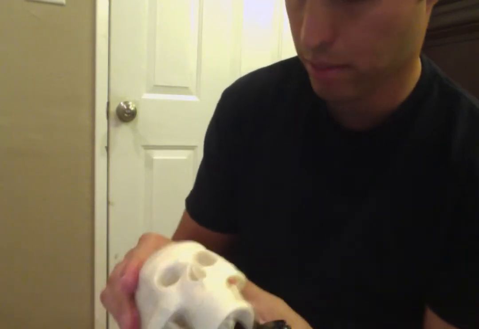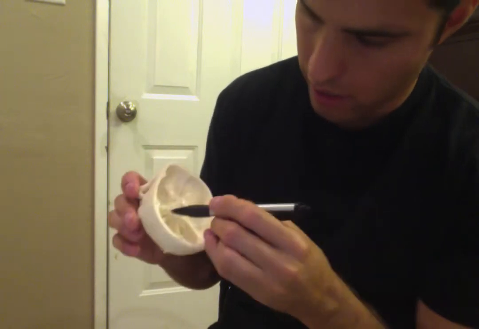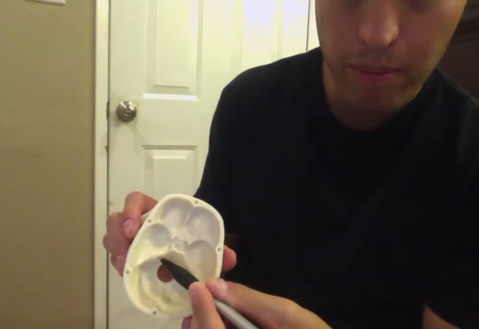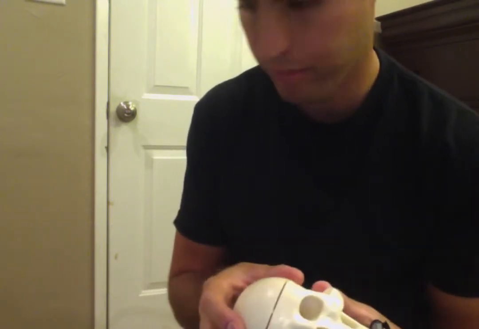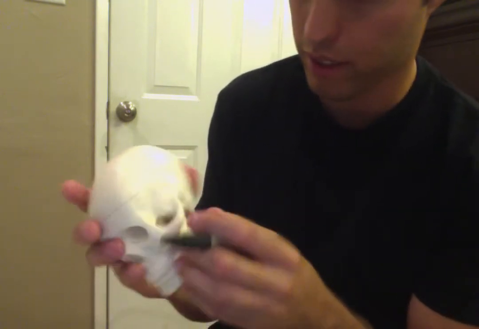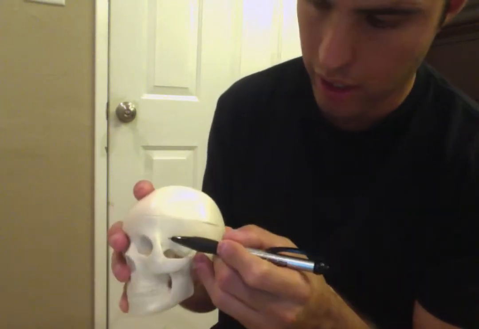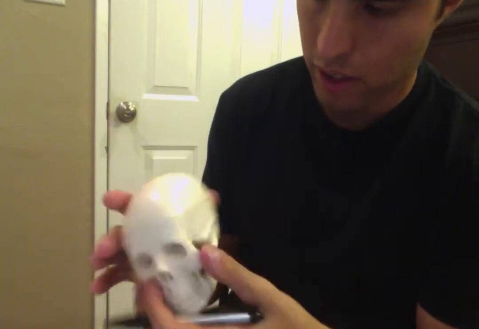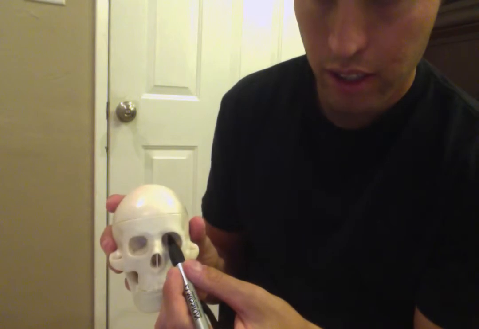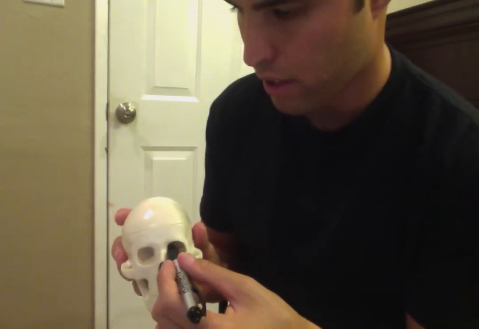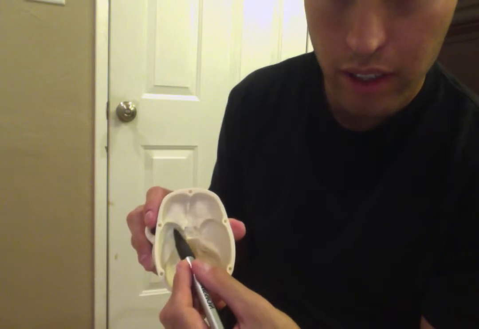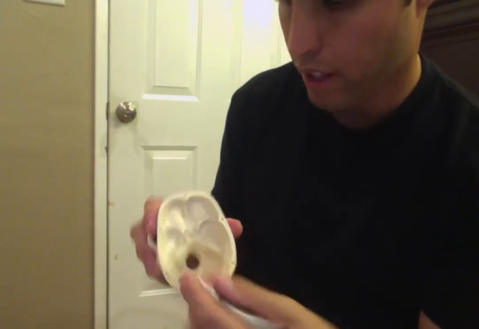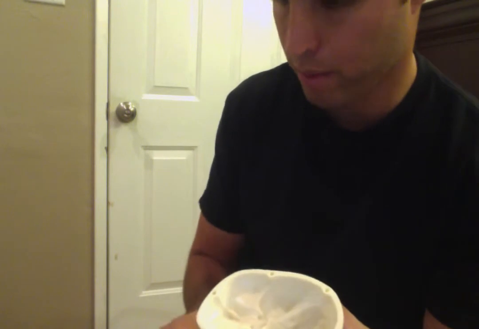The internal acoustic meatus is here, and what passes through there are the cranial nerves 7 and 8. The external lateral view of the greater wing is here. The orbital view is here. The superior orbital fissure is in here, right there. And what passes through there are the cranial nerves for eye movement.